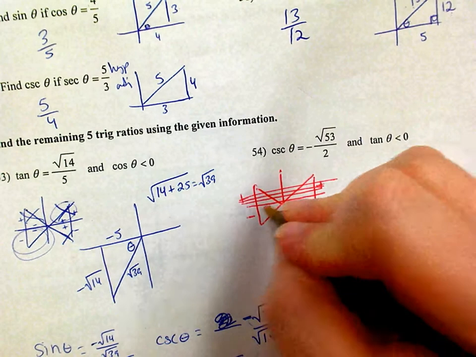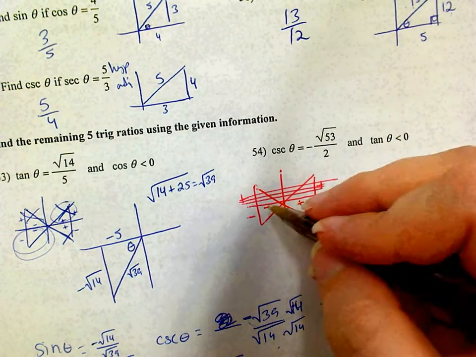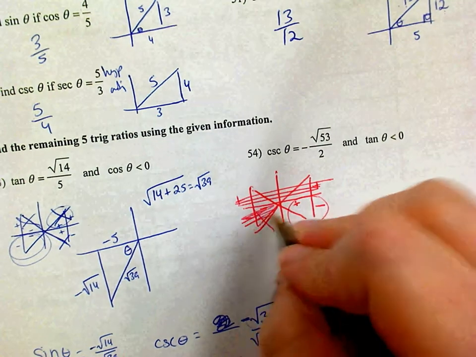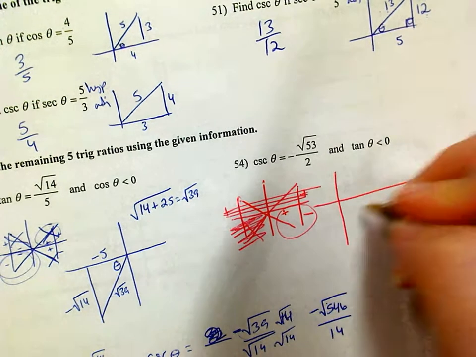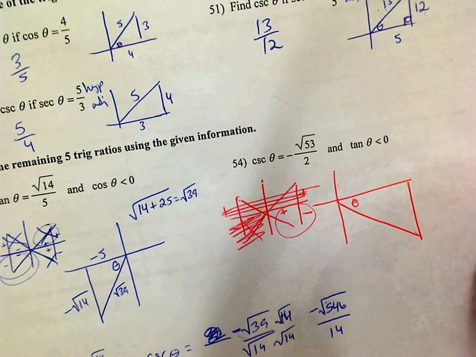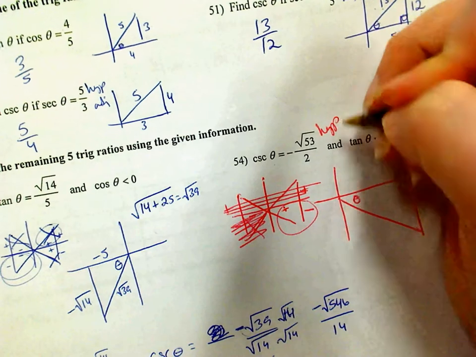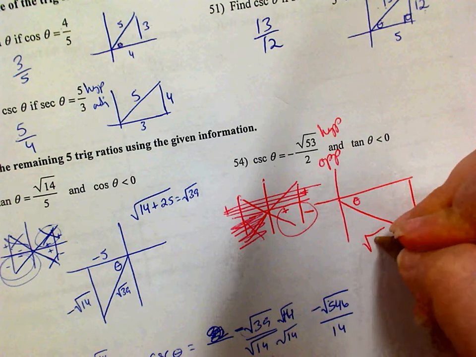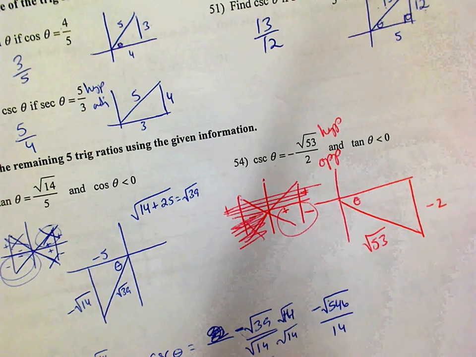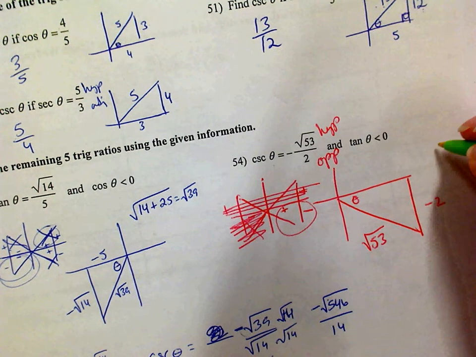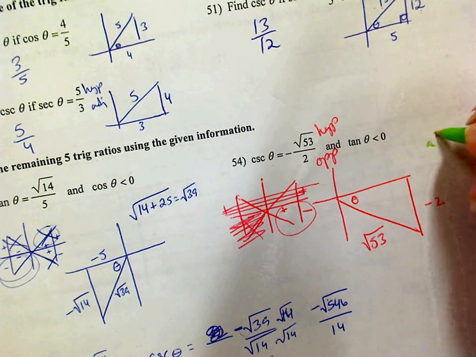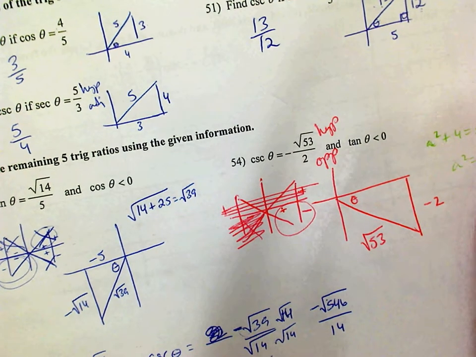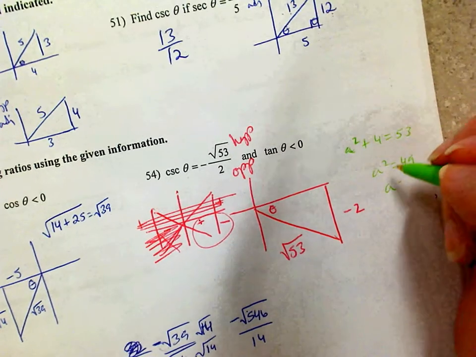So, I'm going to draw a triangle in that quadrant. Cosecant is hypotenuse over opposite, because it's the reciprocal of sine. So I'm thinking the hypotenuse has to be a positive square root of 53, and opposite has to be negative 2. Well, if this is 53 and this is negative 2, then a squared plus b squared equals c squared. So a squared equals 49, a equals 7. So this is 7. Okay. So, sine, cosine, all that.